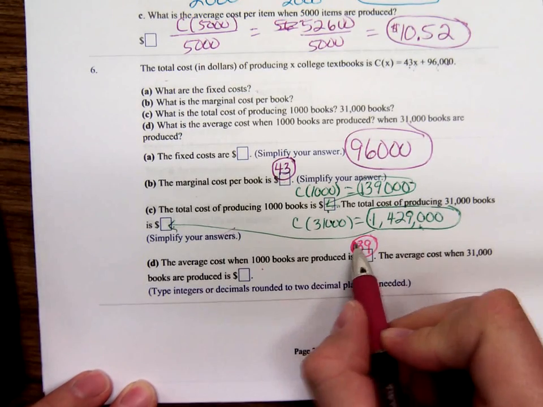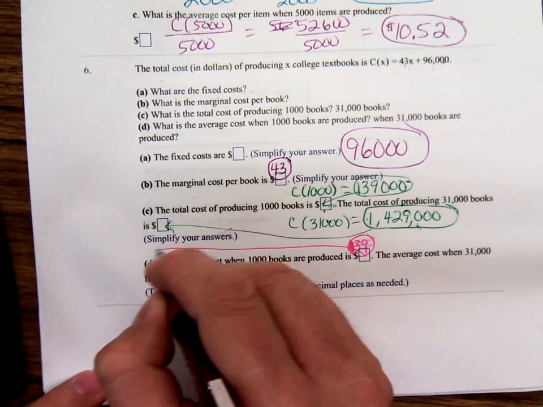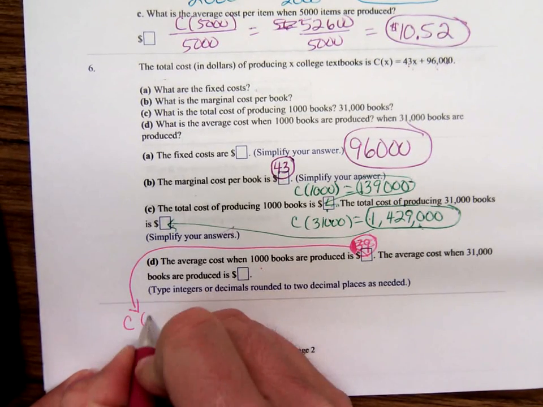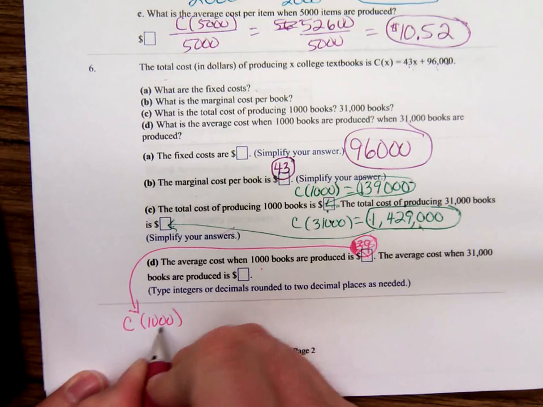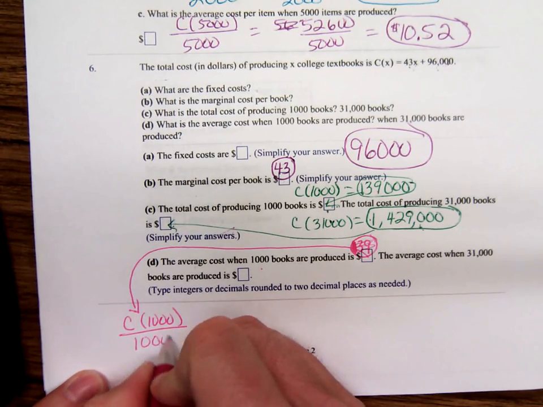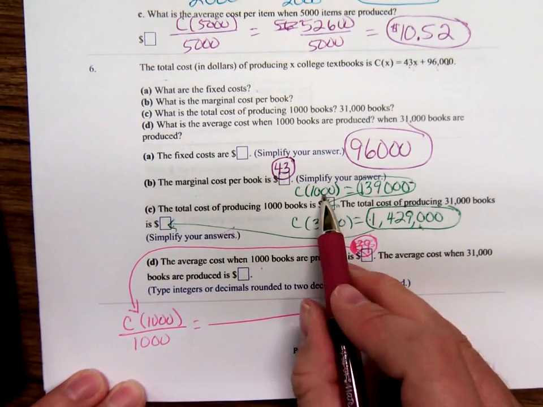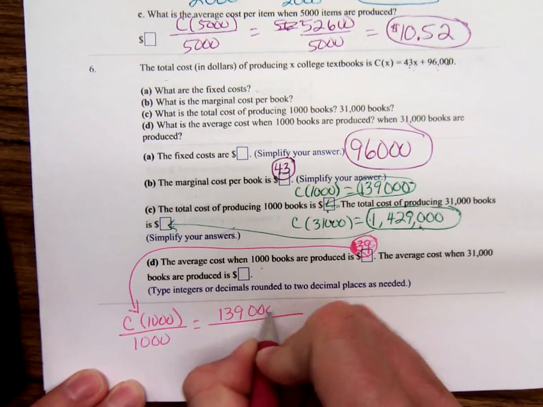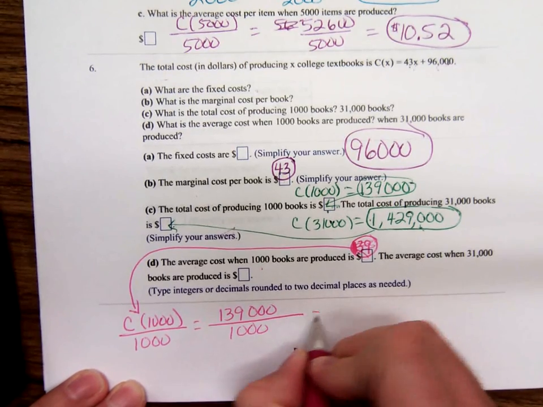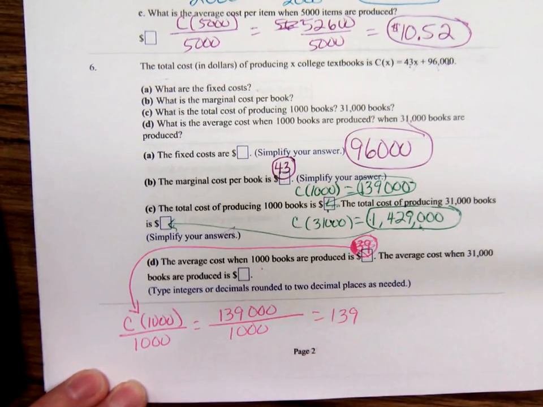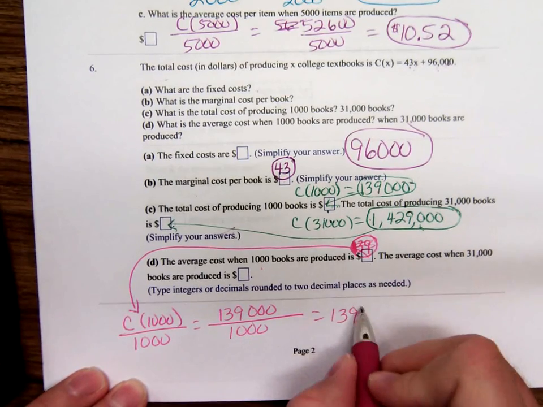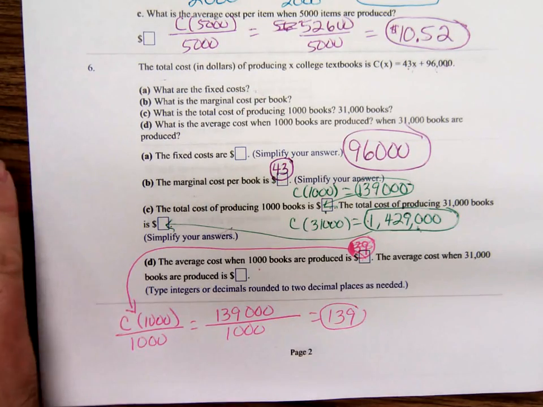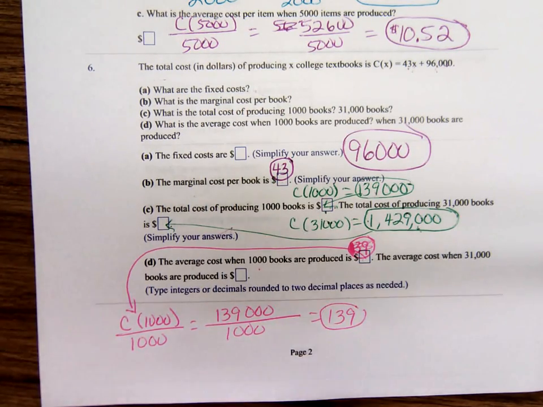So in this box right here, you're taking the cost of 1,000 books and dividing it by 1,000. The cost of producing 1,000 books was found in the previous problem. 139,000 divided by 1,000, that's 139. So it cost $139 on the average, $139 per book. Now that one I could do in my head.